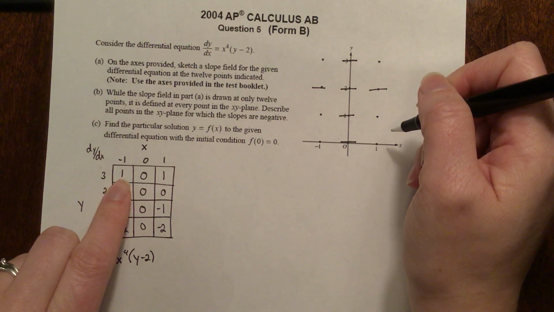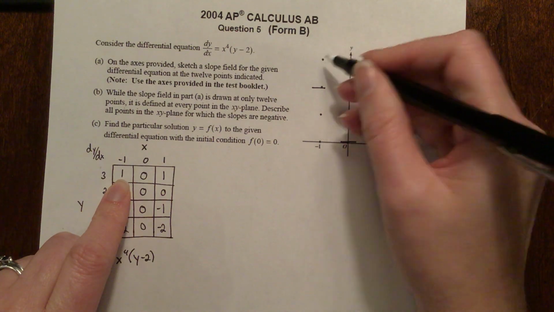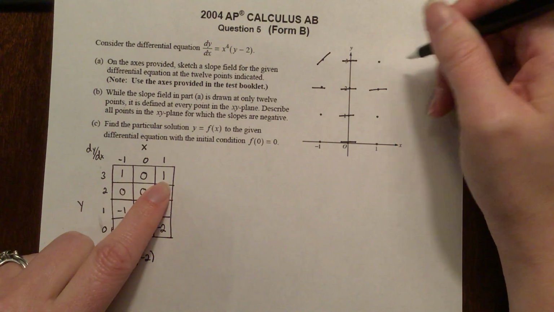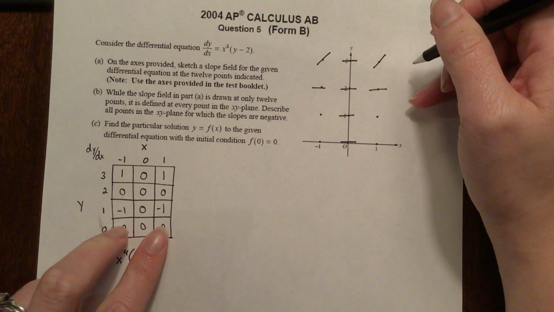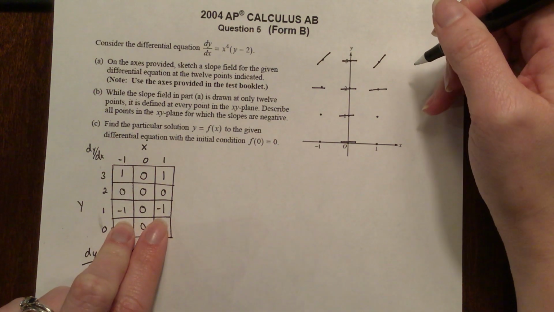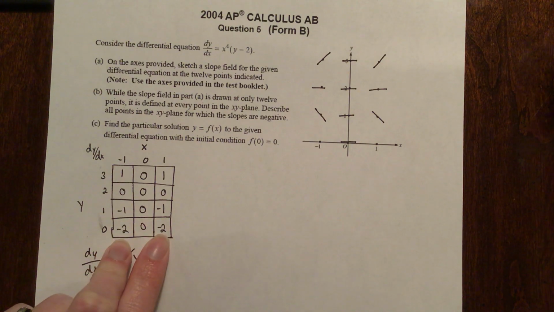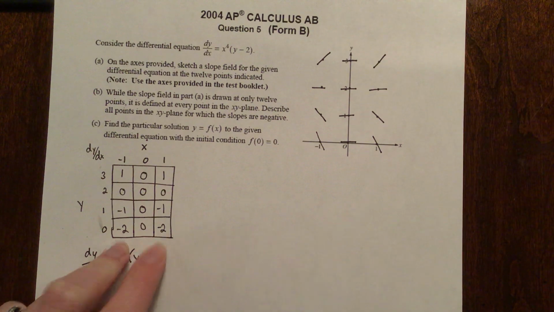Okay, our other slopes, when x equals -1 and y equals 3, our slope is +1. We also have a +1 slope here at 1, 3. We have -1 slopes here and here. And then we have -2 slopes, so that's just steeper than -1.